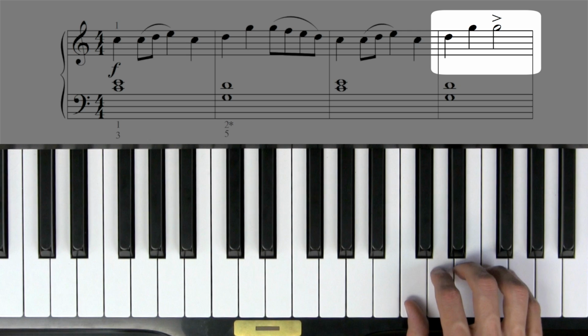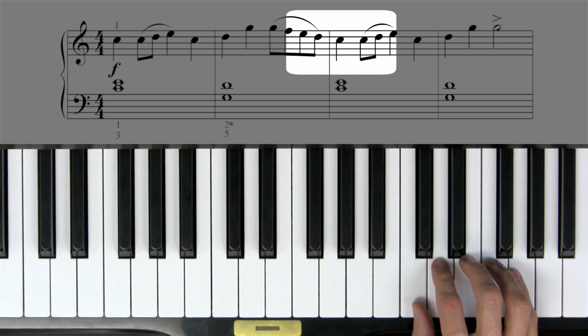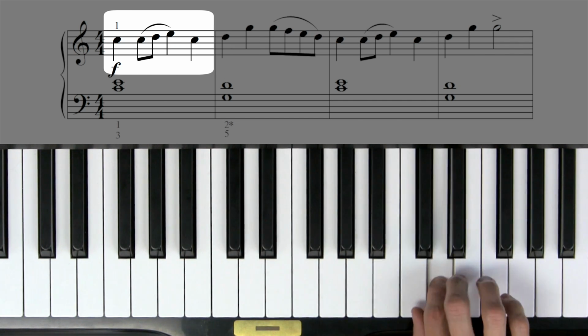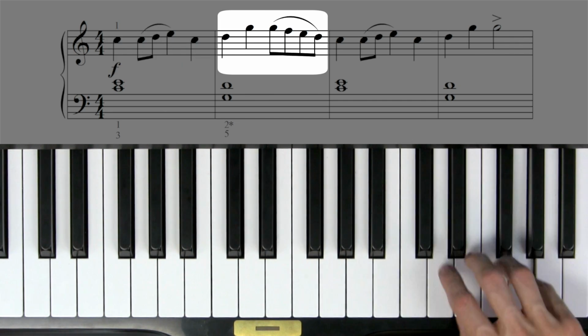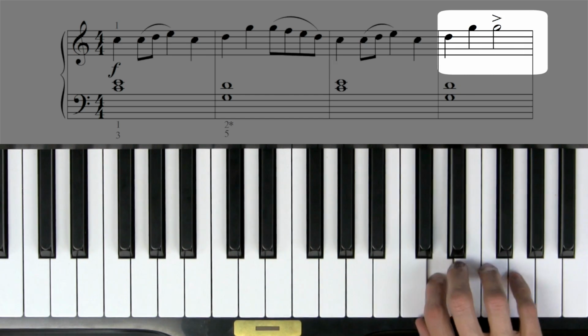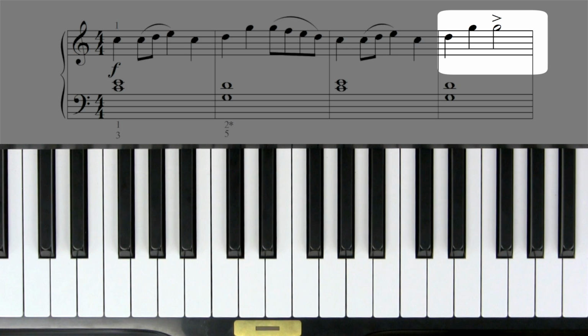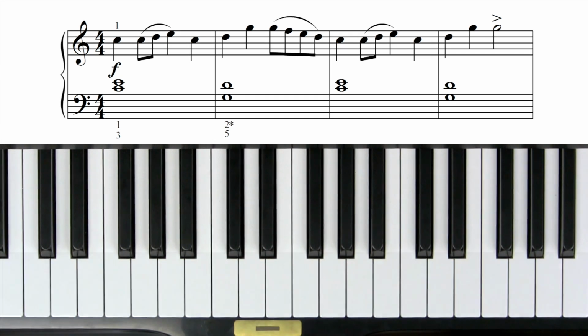Good. Now we're ready to try all of line 1 together. I'll demonstrate what that's going to sound like. Then it will be your turn to practice. Here's line 1. Now press pause and try all of line 1 by yourself 4 times. Then press play when you're ready to go on.